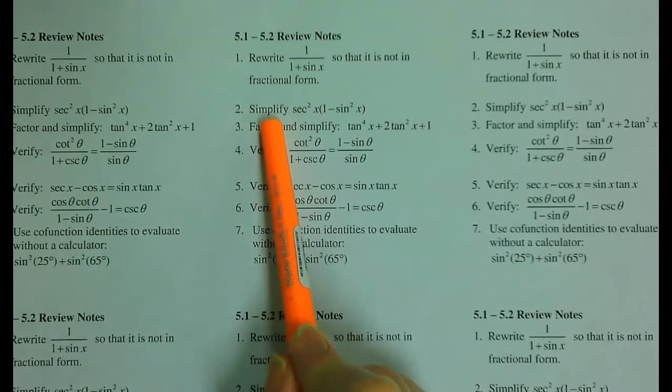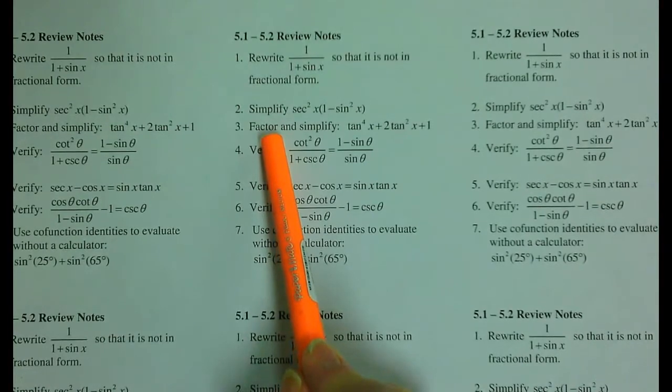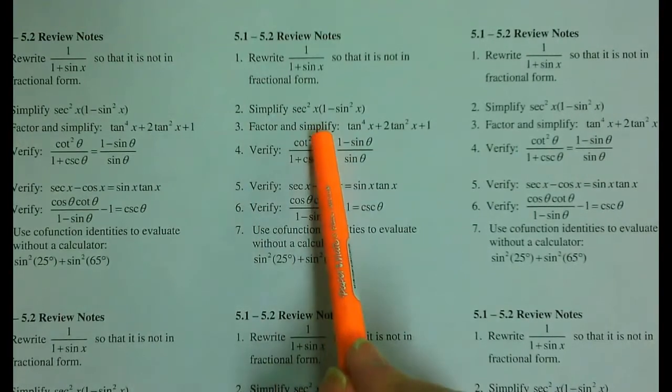So you'd use all the techniques that you have at your disposal. On number 3, it says factor and simplify. So in this particular problem, it's giving you a specific technique that has to be used in your work. If you don't use that technique in your work, then you haven't answered the question. So you would definitely have to factor this trinomial first and then use your simplifying techniques from there.